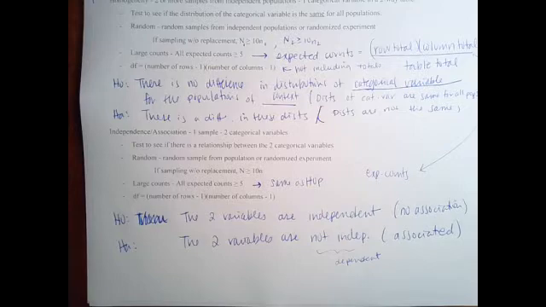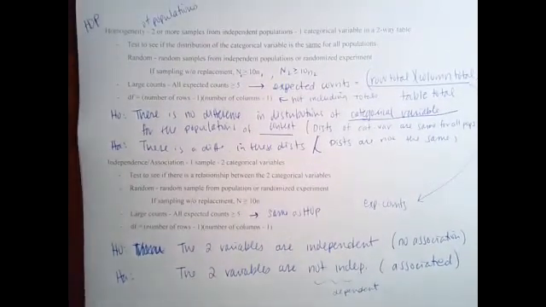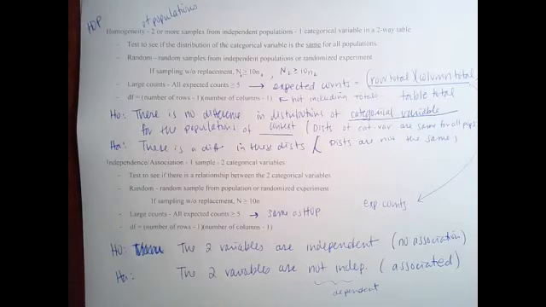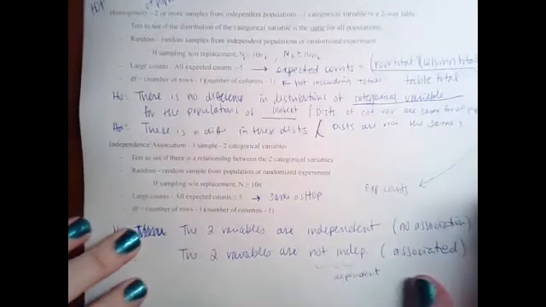The thing about independence and homogeneity is that the two-way table is going to look the same in either case. So you have to be sure to really pay attention to how the data was gathered, and that's going to tell you which test to use. You have to look at how the data were gathered. I'll stop there because I'm going to move on. We'll look at some examples.